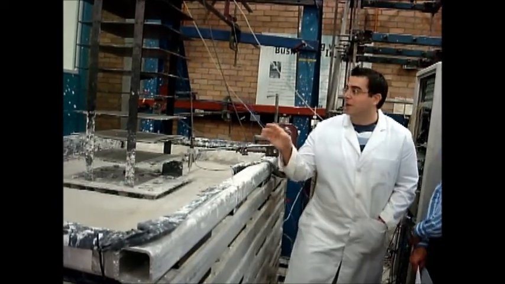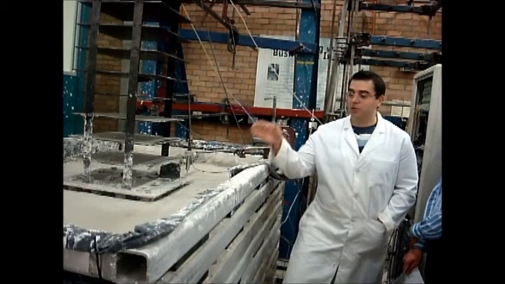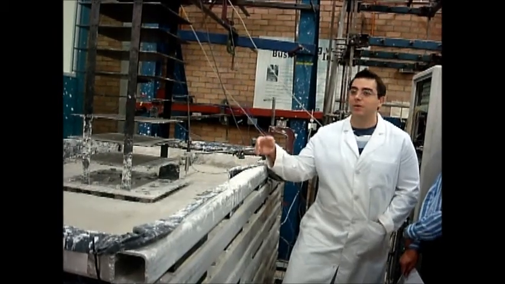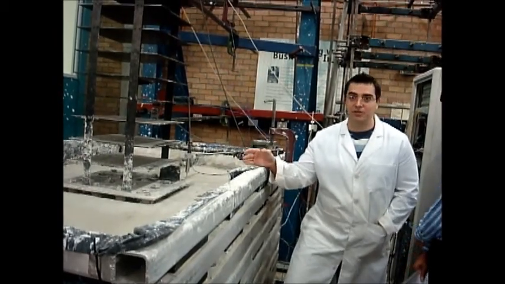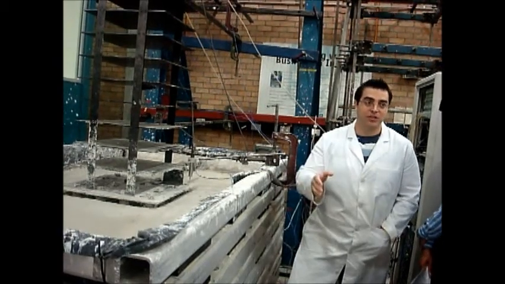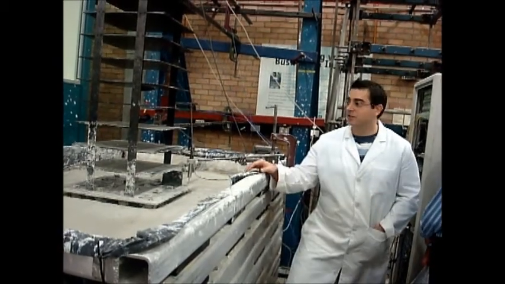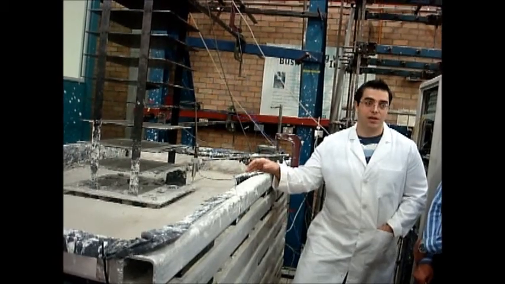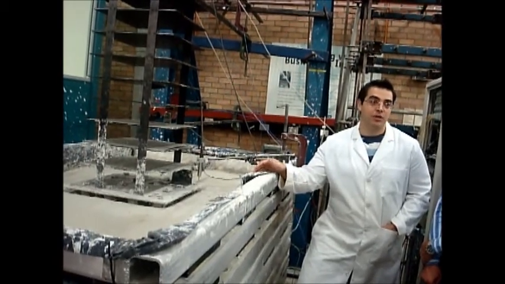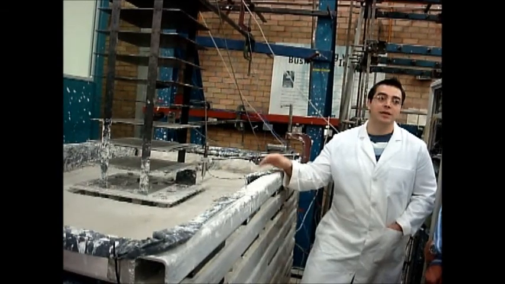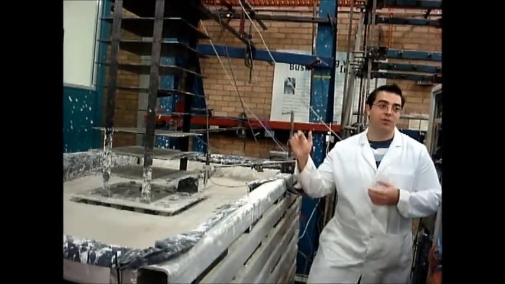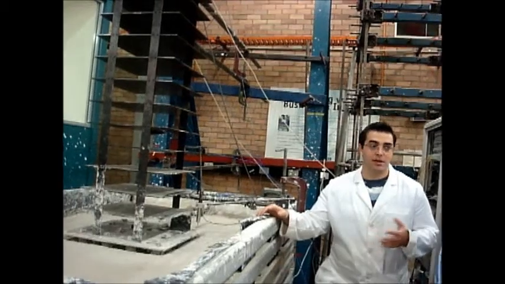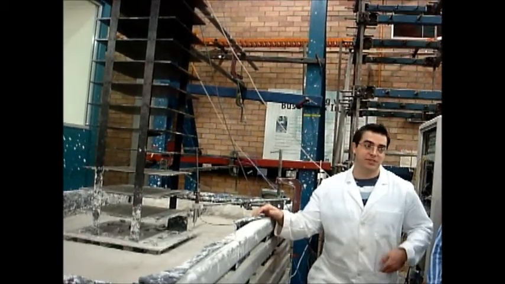So at the end of the day, when you put it on soft soil, it increases the lateral direction and technically interstory drifts.